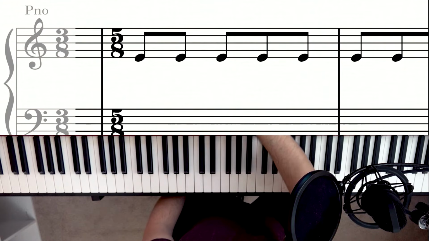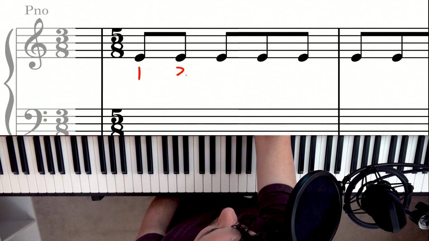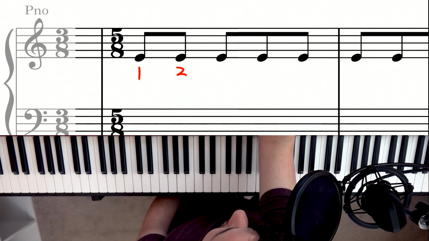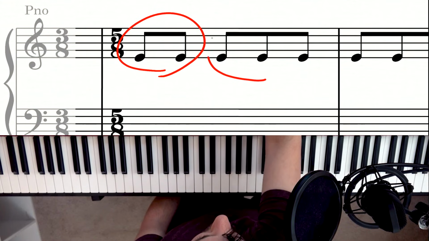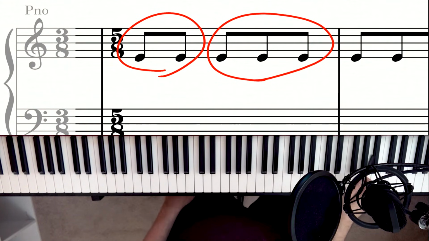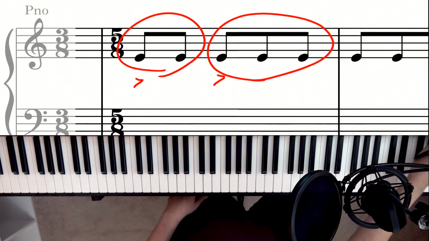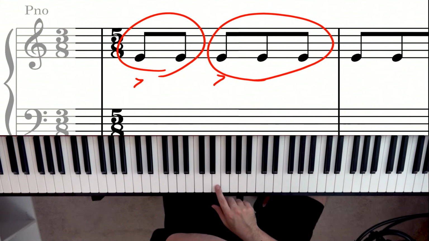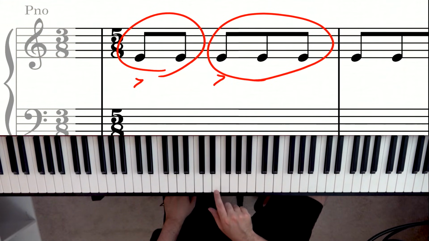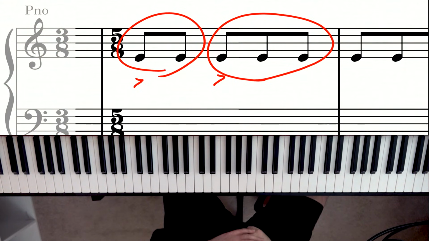Okay, you've got a couple of different options. You can count it in 5 individual parts, but you can also do it as a group of 2 and a group of 3, and the accent would be on the beginning of each of those. So let me show you basically what that's going to sound like. Oh, the piano's already up. Here we go. So that's just going to go 1, 2, 3, 4, 5. 1, 2, 3, 4, 5. So there's a little bit of an uneven kilter to it.